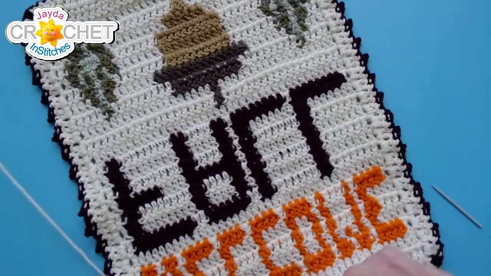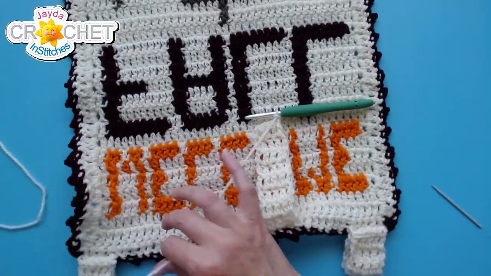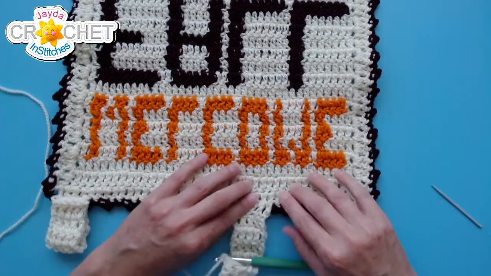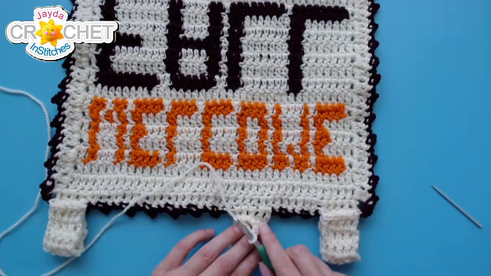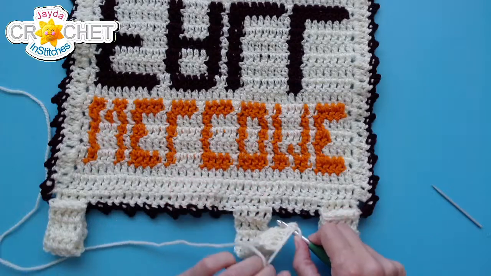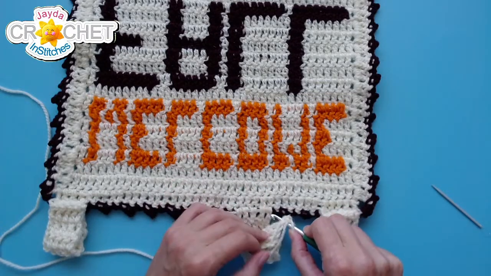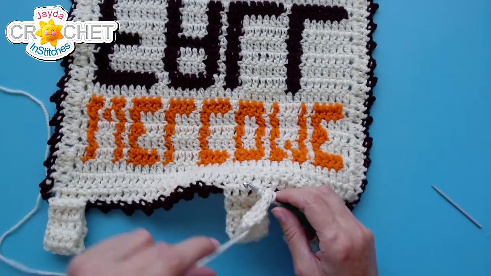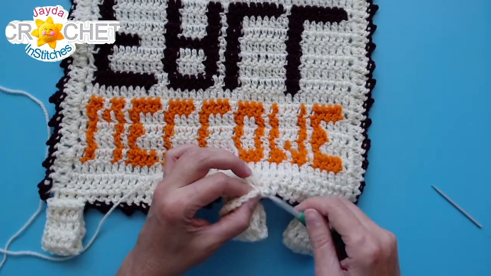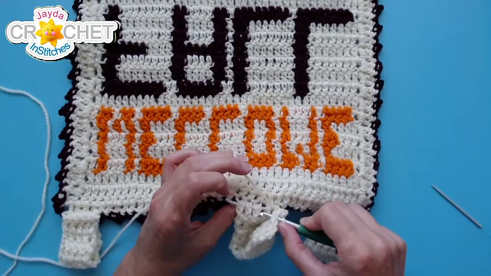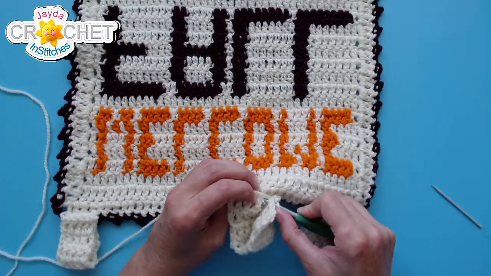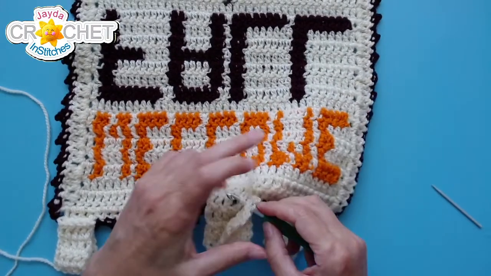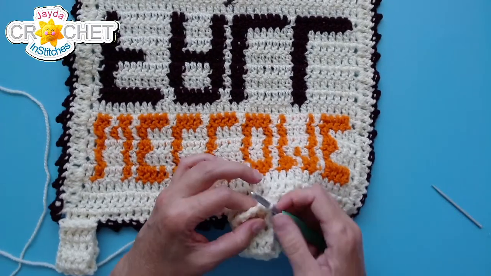I want to fold this away from myself. So I'm looking at the back. I'm going to fold it away from myself towards the back, and then I'm going to slip stitch through each set of stitches along the top of row 8 and the bottom loops of each stitch of row 1. And that will be my third little tab. 1, there's number 2. Let me get those bottom loops. It's a little tight, but that's okay. In fact, that's probably a good thing.